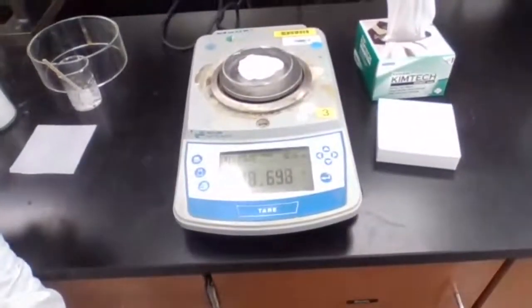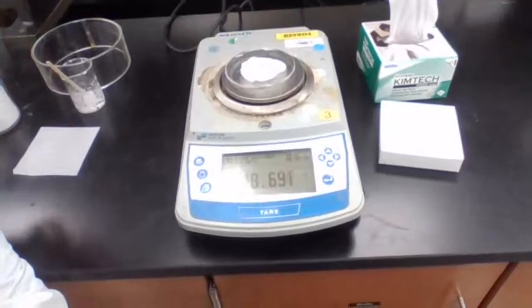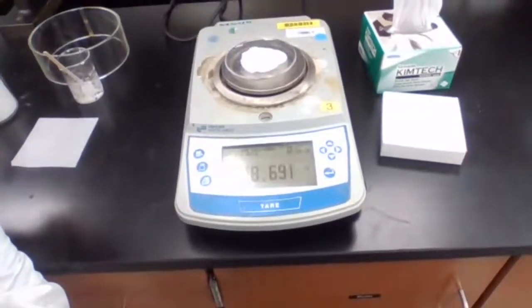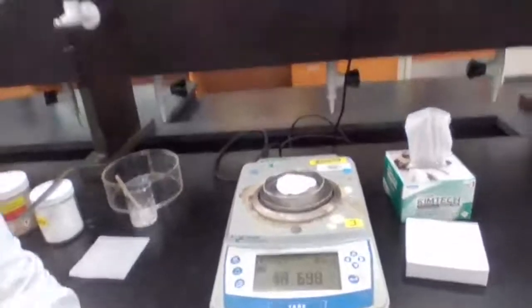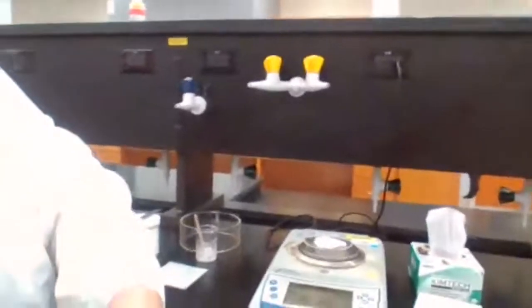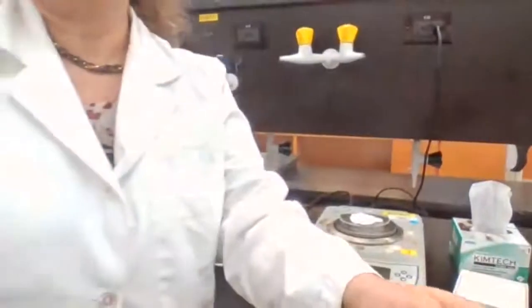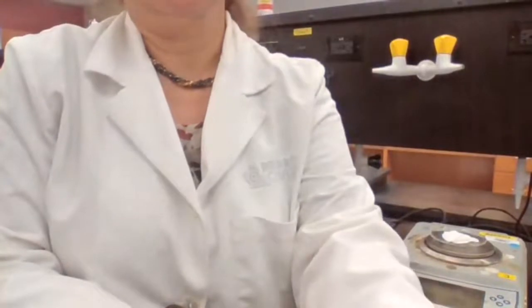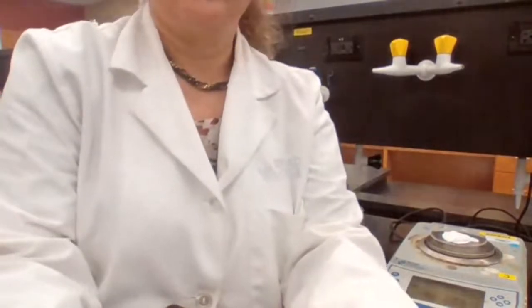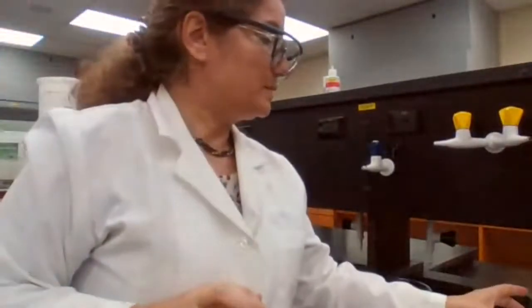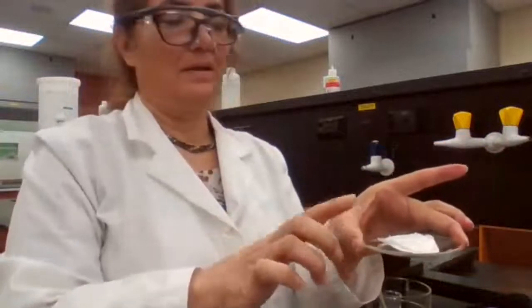Take a picture. Okay, recording 48.691, because it stays at 9 for longer. That's the mass. This was the mass of the watch glass, filter paper, and product.